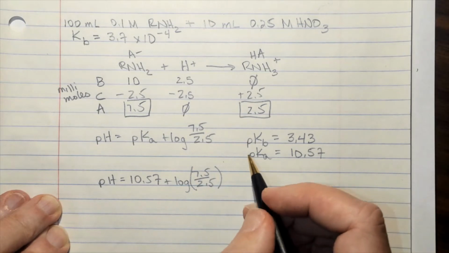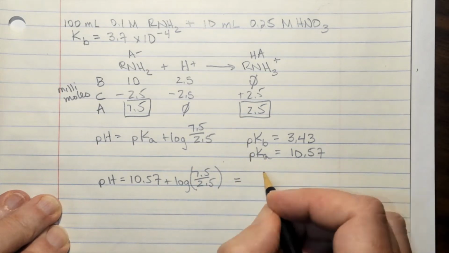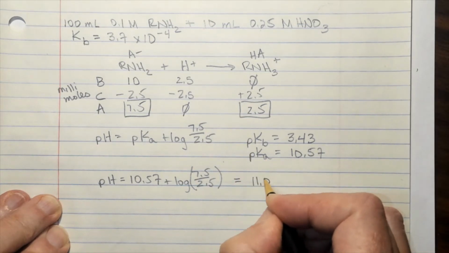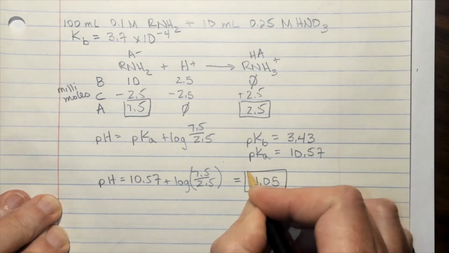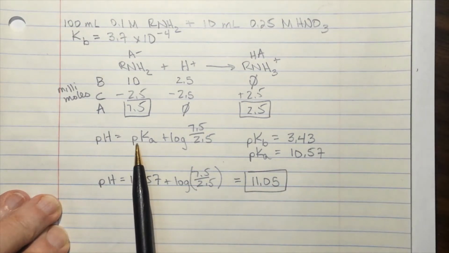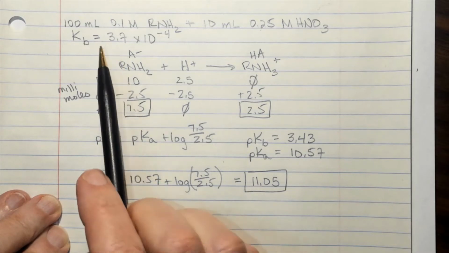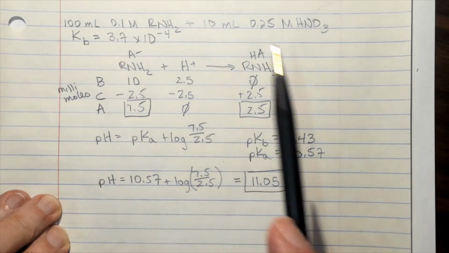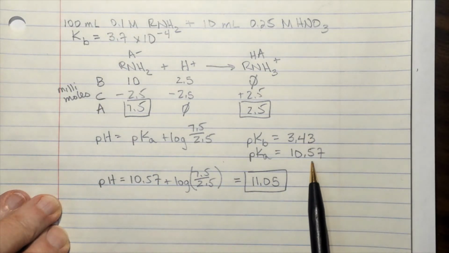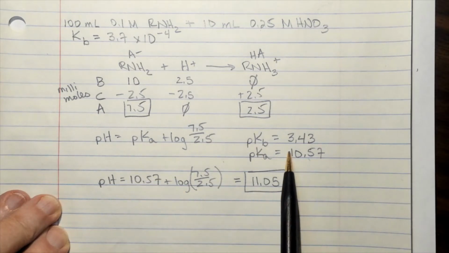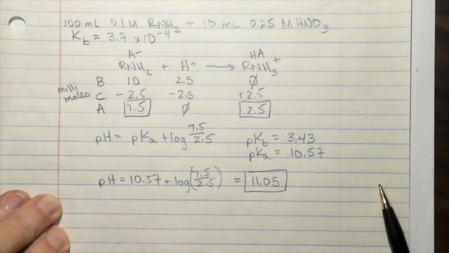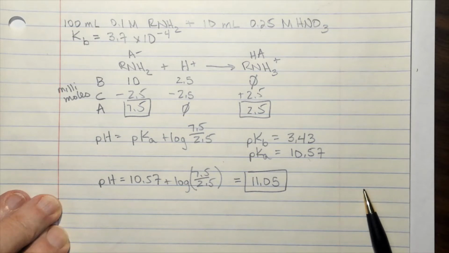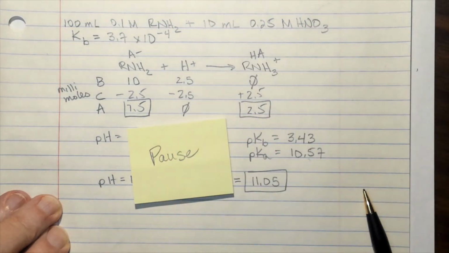And when we calculate that, we get 11.05. What's key here is that you recognize that you need to convert this Kb into pKb and then pKa, so you have to use the pKa here. All right, go ahead and pause the video before we move on to the next one.